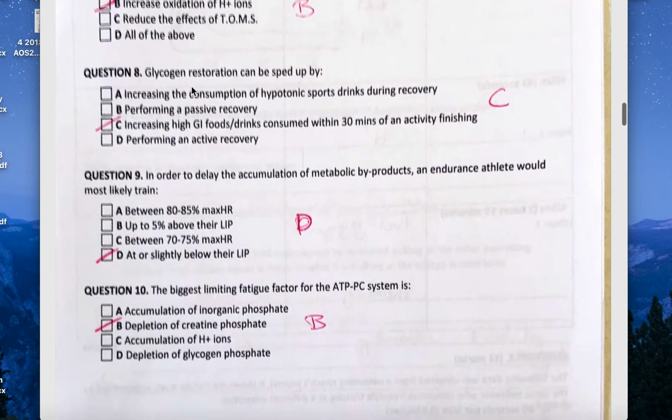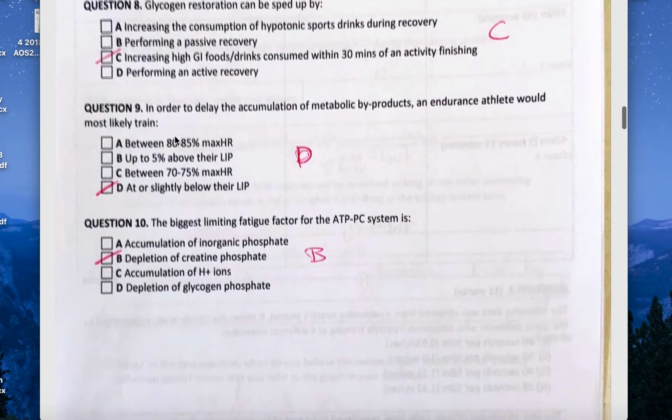Question 8, glycogen restoration. Obviously, active recovery, passive recovery, neither of those are actually helping replenish. While you are consuming the high GI foods, you are going to want to be having a passive recovery at the same time. However, that doesn't actually restore the glycogen. So C is the correct answer.